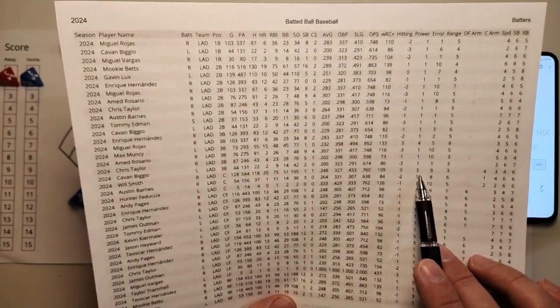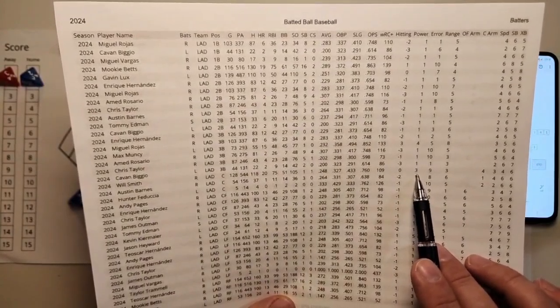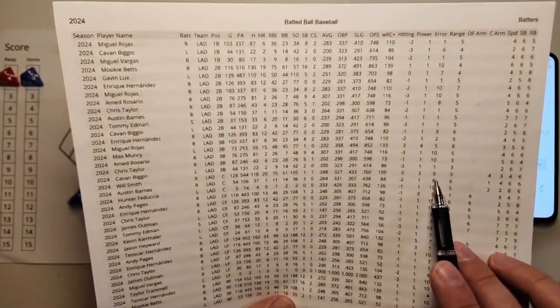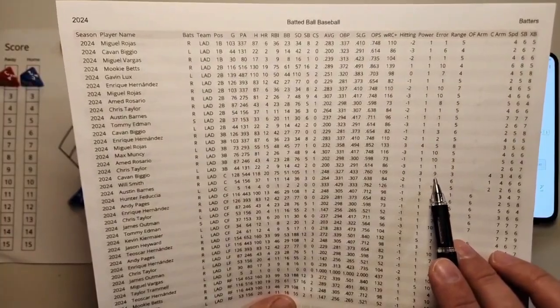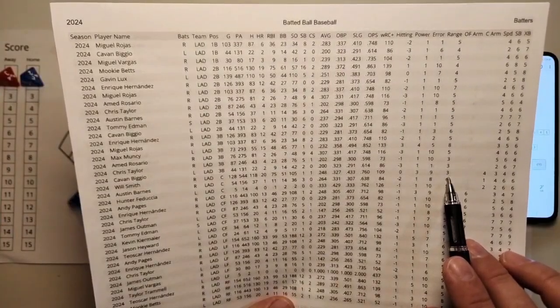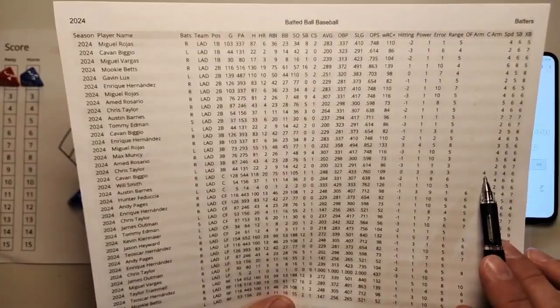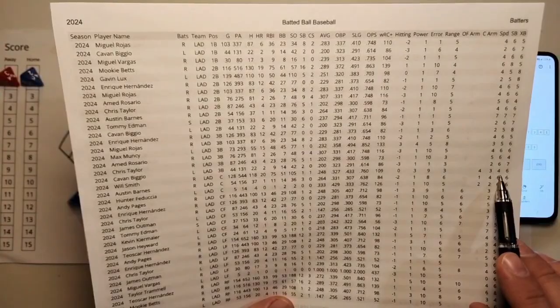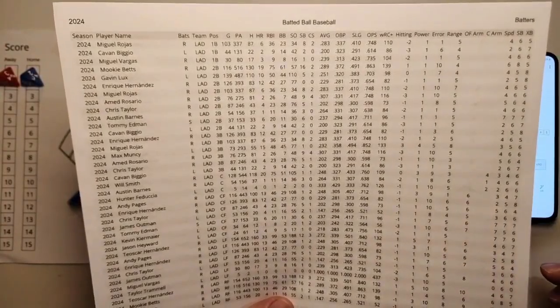Every other scale is 1 to 10. So 3 on his power is a little under average on power. 9 is going to be his error rating. 3 is his range rating. 4 is his catcher arm rating. 3 is his speed. Stolen bases 4, and extra bases is 6.